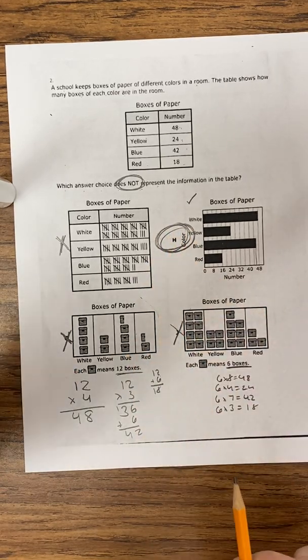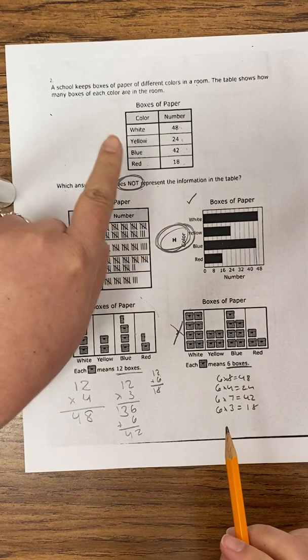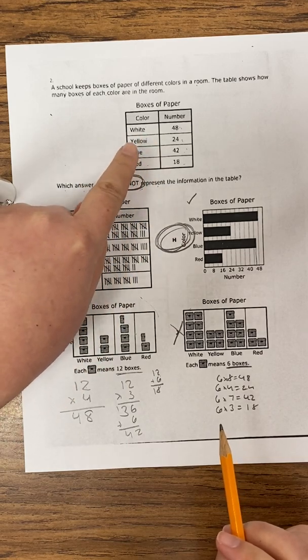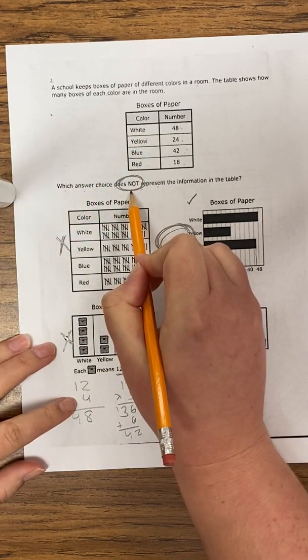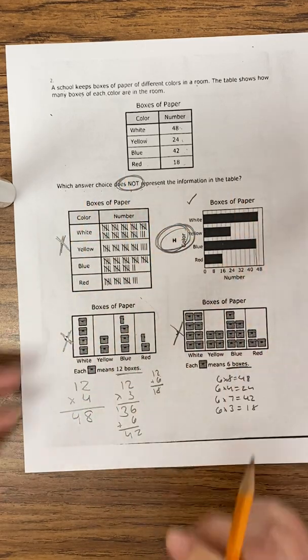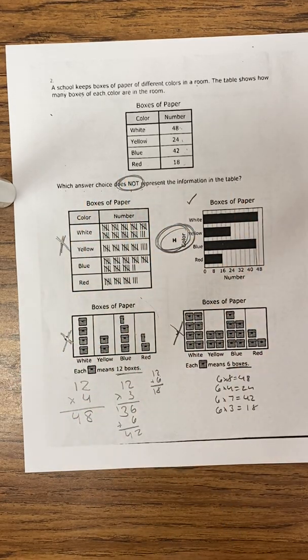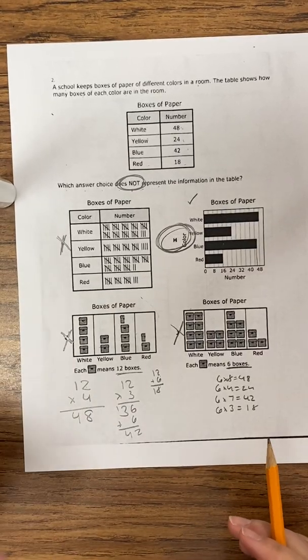H is the wrong representation of this information, and that is what we were looking for, boys and girls. Always look for clue words and make sure you are reading everything carefully so that you understand what it is you're trying to solve.